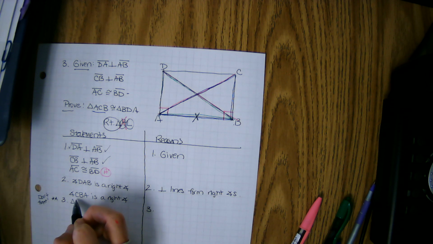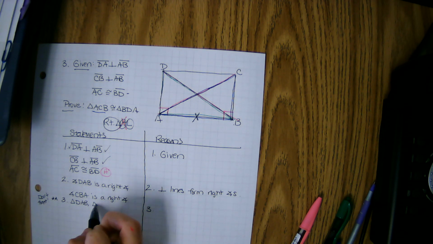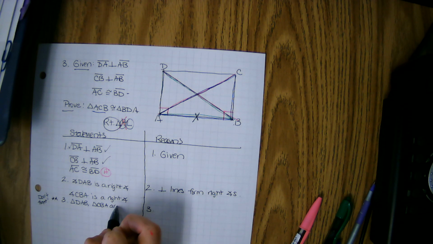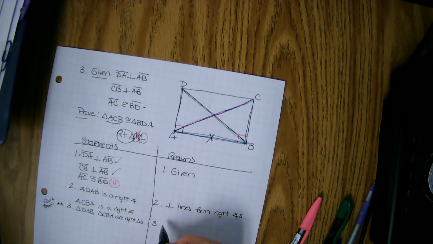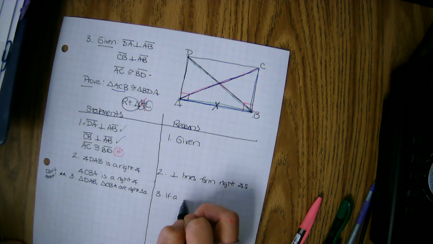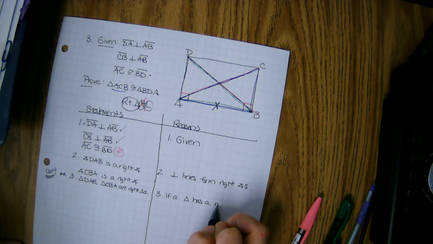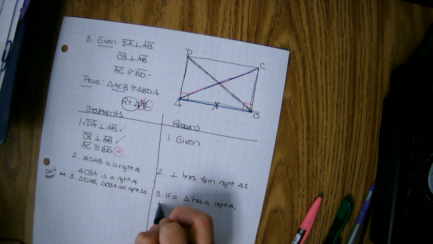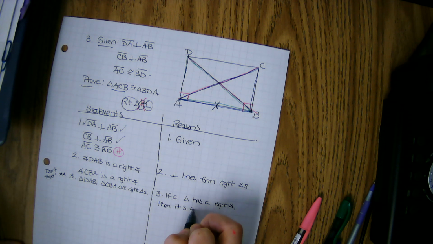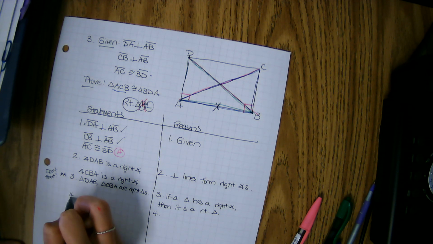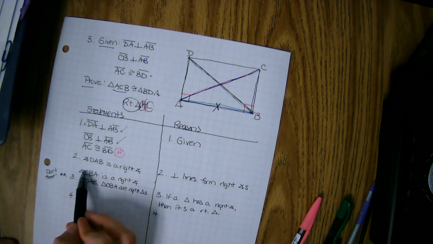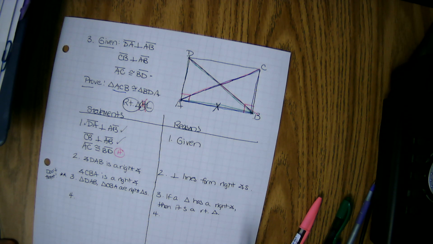So I'm going to say triangle. Remember the difference. Here we had angle DAB. Now I have triangle DAB and triangle CBA are right triangles. The reason? If a triangle has a right angle, then it's a right triangle. So keep that difference between an angle and a triangle. Triangle is the shape with three sides. An angle only has two rays that make it up.